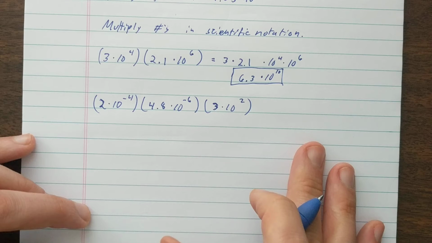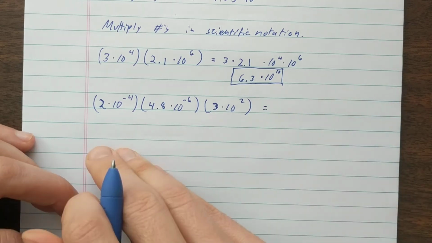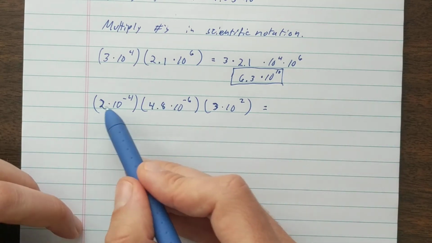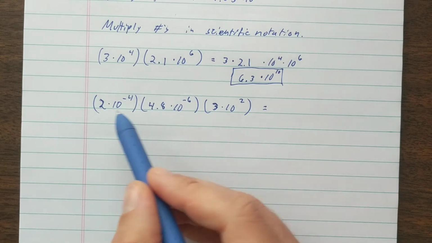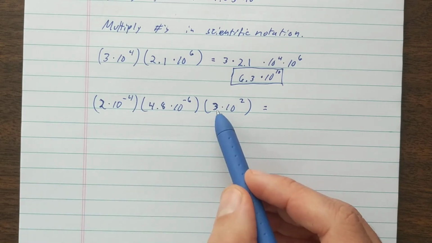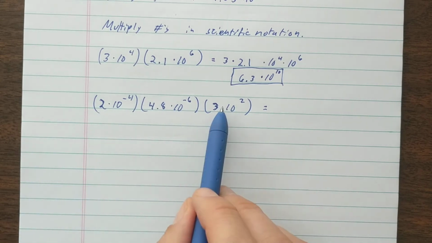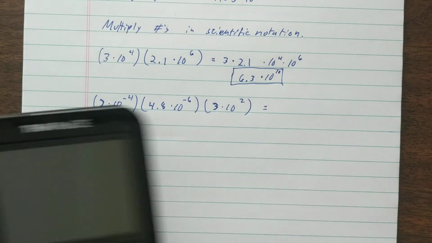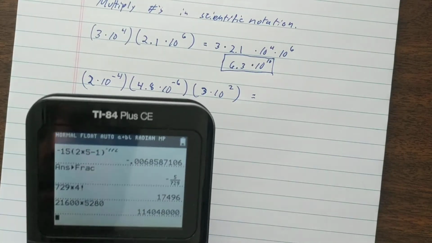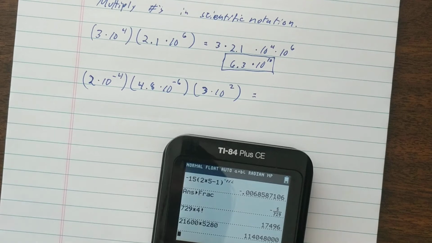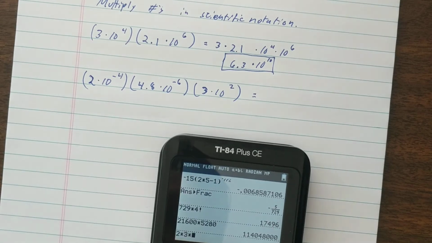Now this is a multiplication of 3 things, but again, you can do it in any order. So let's first take the 2 times, let's just do 2 times 3 actually, that'll be easier. Well, 2 times 3 is 6. Or in fact, if you wanted to, you could get out a calculator and say, okay, look, all I'm doing is I'm taking 2, multiplying it by 3, and then multiplying it by 4.8.